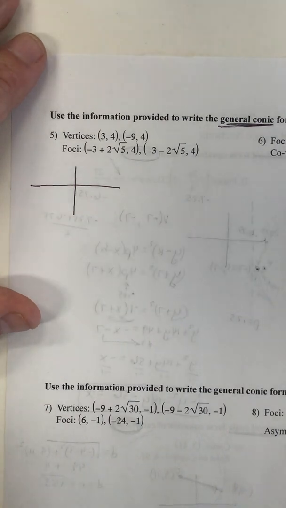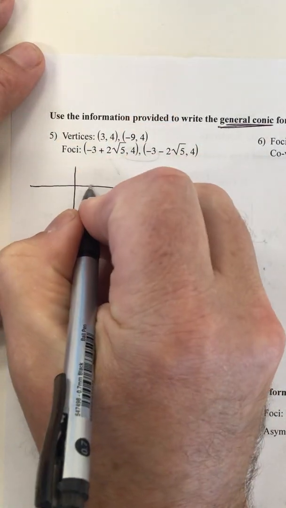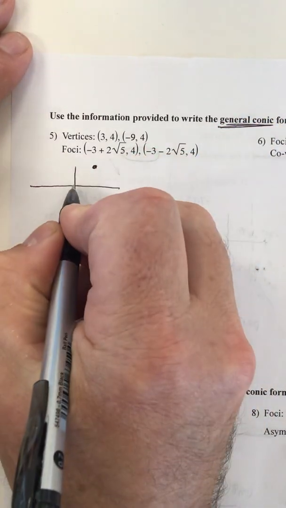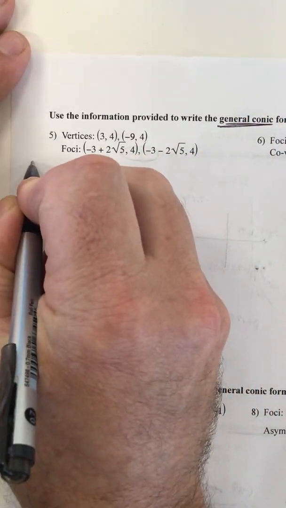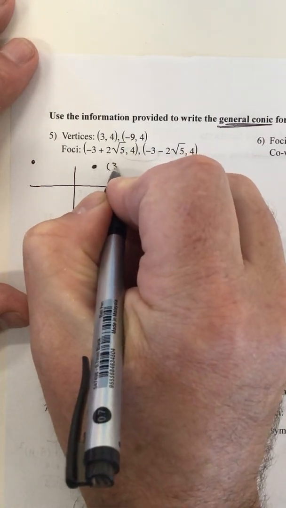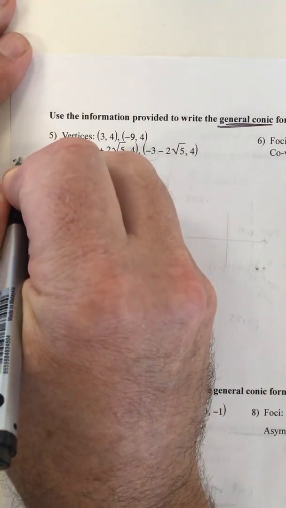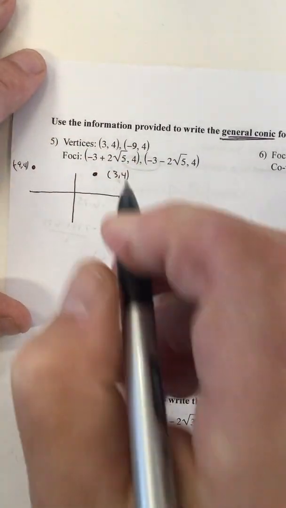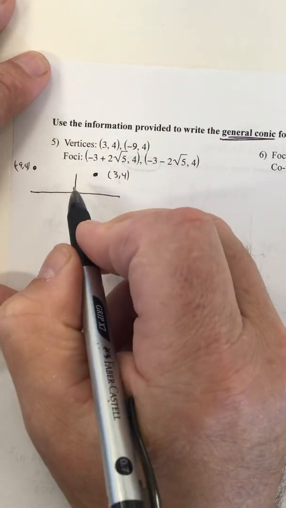Well, let's see what they've given us here. Okay, again, I'm going to need a picture. So 3, 4: 1, 2, 3, 1, 2, 3, 4, right about there. There's one of the vertices. And then (-9, 4). So that one's at (3, 4). This one's at (-9, 4). Okay, we've got some kind of a focus here.